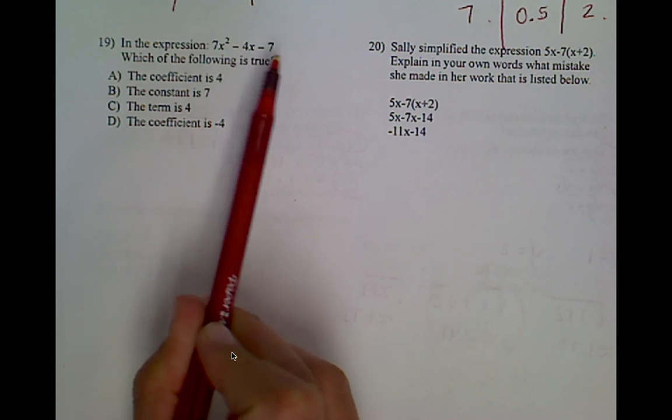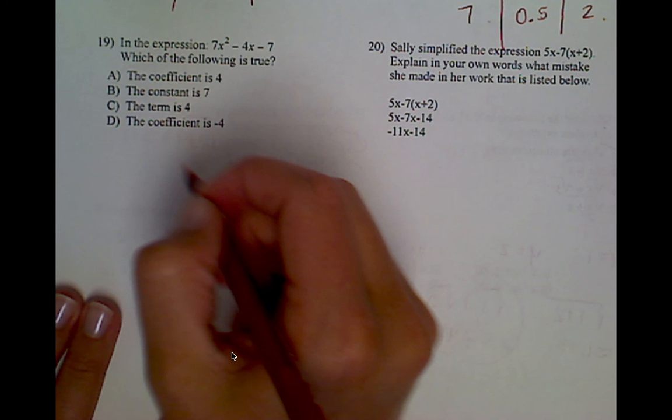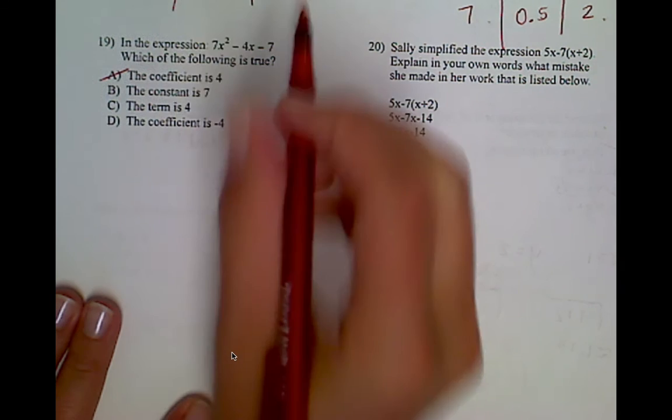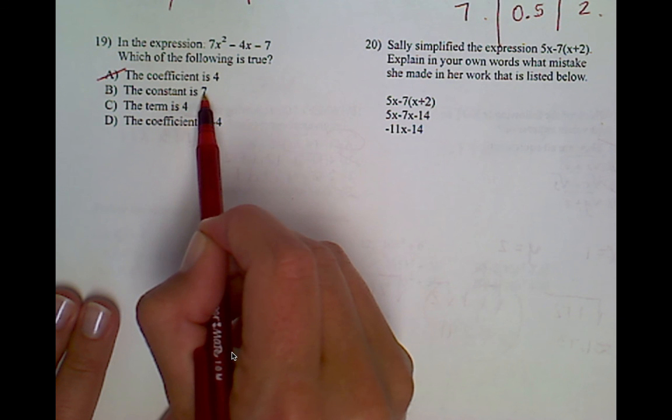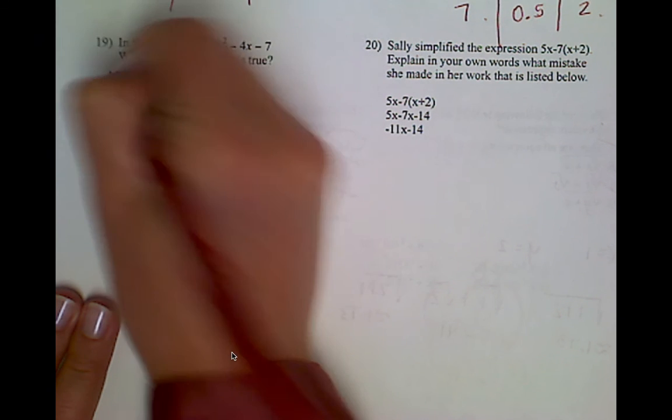Okay, the next one, which of the following is true? 7x squared minus 4x minus 7. Coefficient means the number being multiplied. Are they multiplying by a positive 4? No, it's negative 4. Constant means that fixed number that does not have a variable. Is that fixed number a positive 7? No, it's a negative 7.